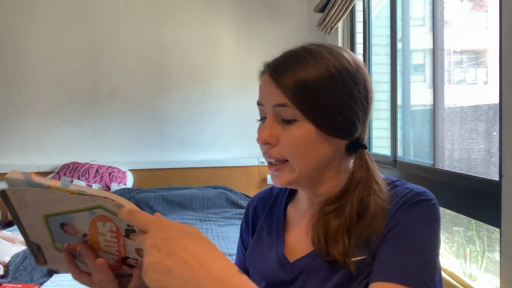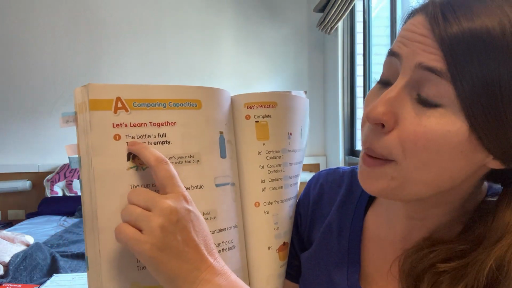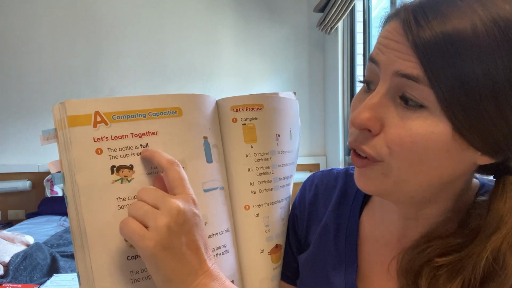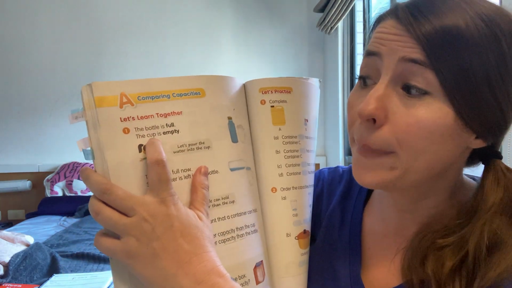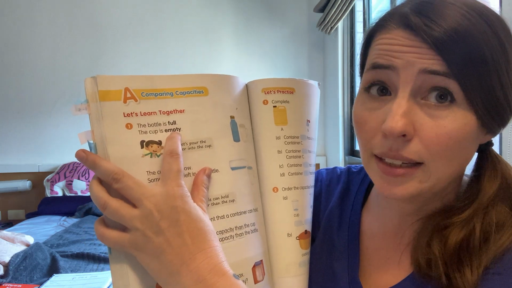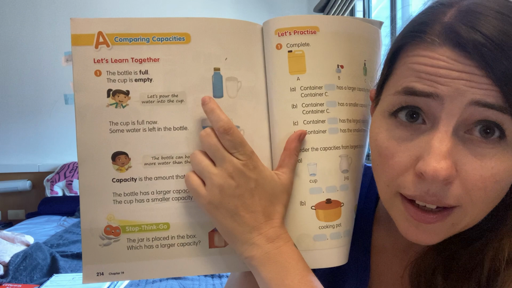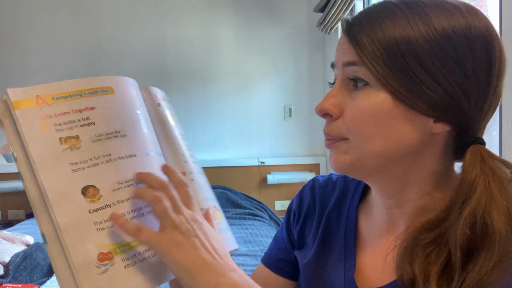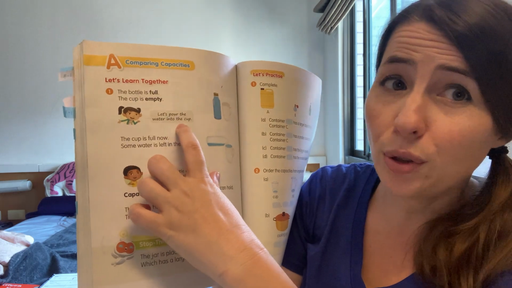All right, so on page 214, number 1, we can read together. The bottle is full. You see here, this bottle. The bottle is full. The cup is empty. That cup here is empty. So this is a cup. This is a bottle. Let's pour the water into the cup.